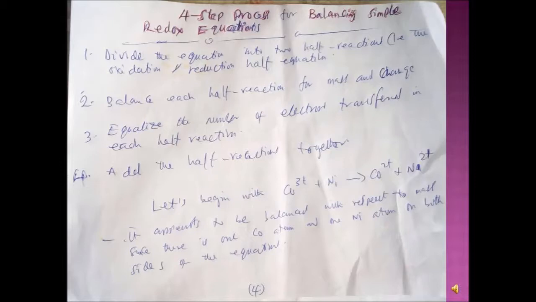Now let's begin with a simple equation between cobalt 3+ and nickel giving cobalt 2+ and nickel 2+. Now looking at this, it appears to be balanced, because we have one cobalt, one nickel. With respect to mass, it is balanced, since there is one cobalt atom and one nickel atom on both sides of the equation. That's why we say it is balanced.